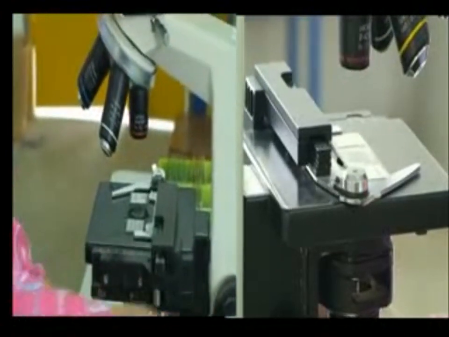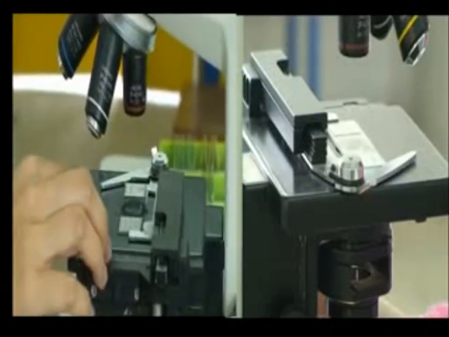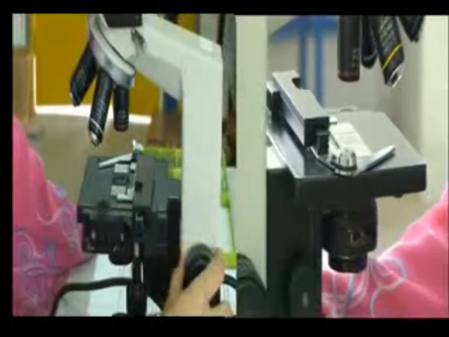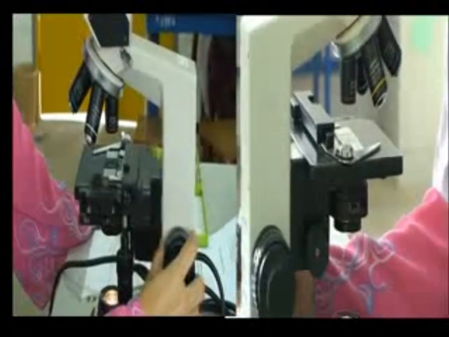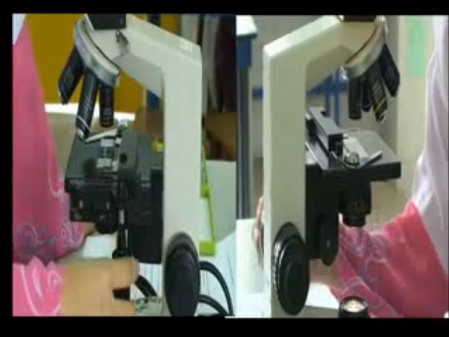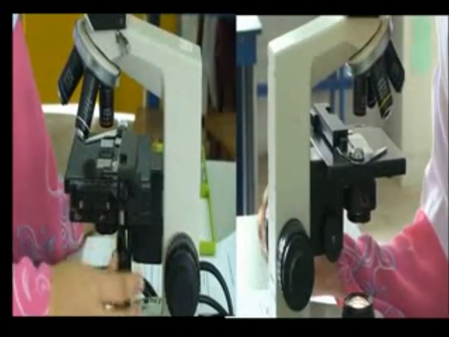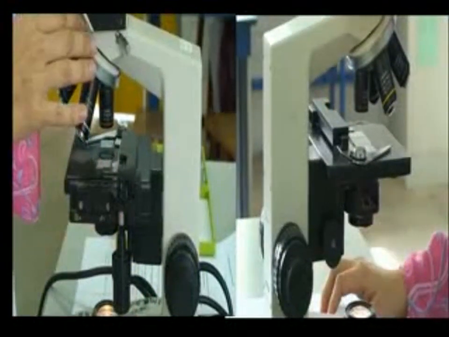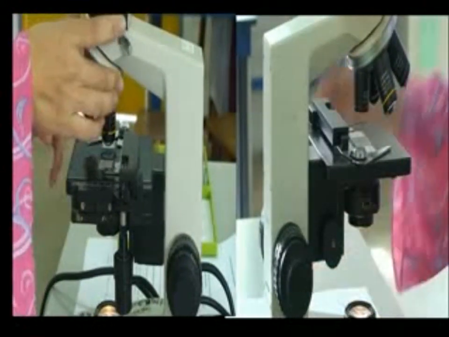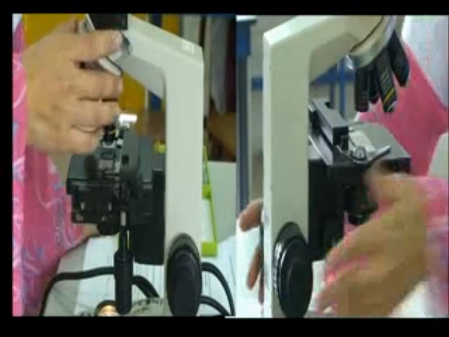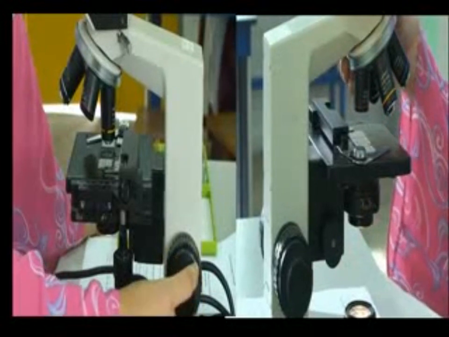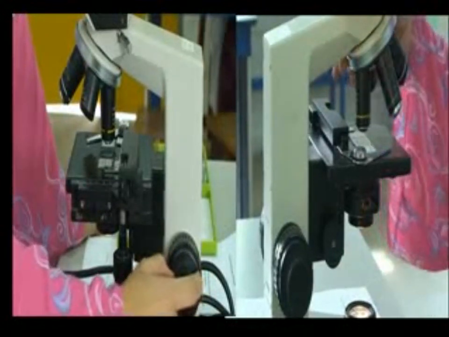Which means that the specimen is directly over the light. Then focus using the coarse knob until the specimen is in focus. Then use the fine knob to sharpen the image. Now once you have found the specimen under low power, switch it to the 10 times objective lens. Then focus again, but remember to use only the fine focus knob.